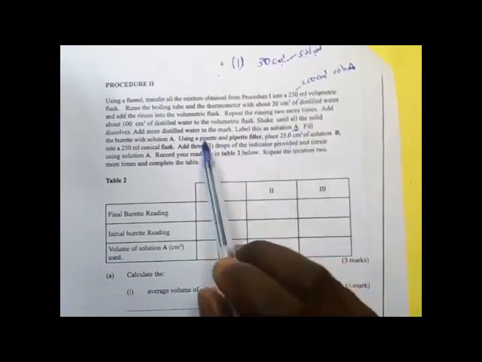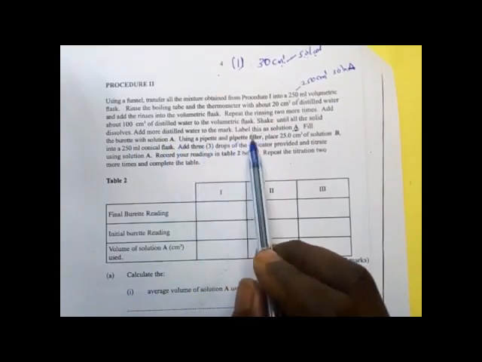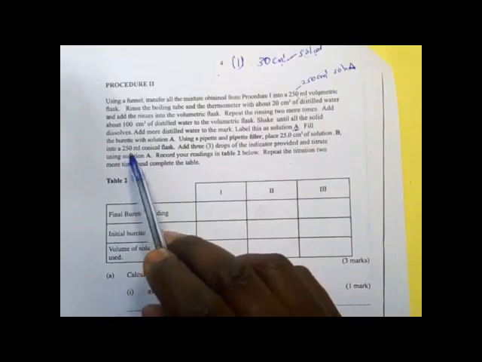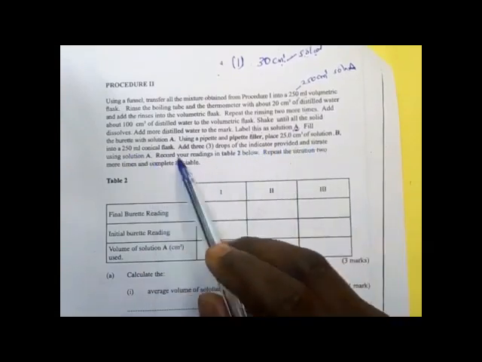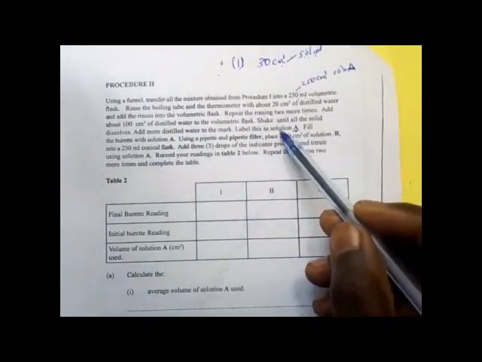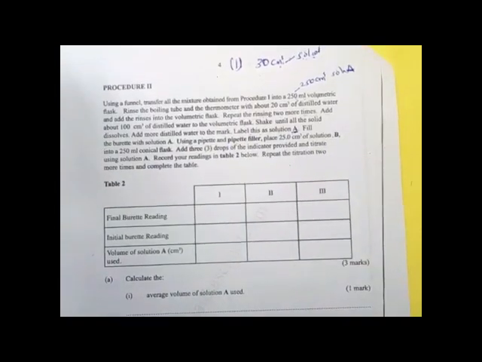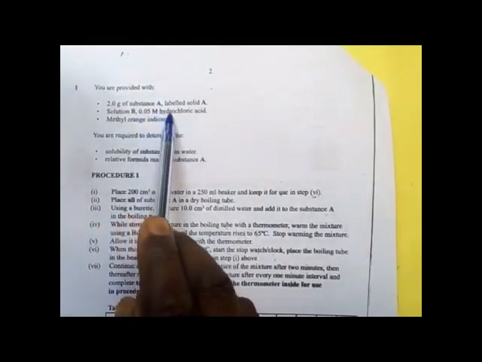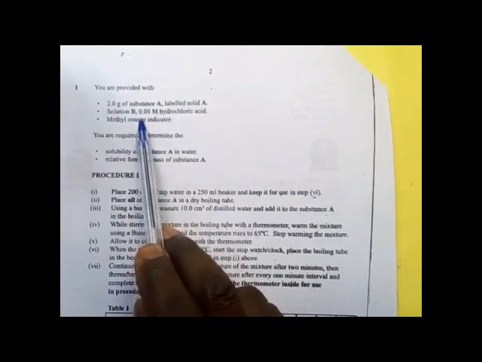Fill the burette with solution A. Using a pipette and a pipette filler, place 25 centimeters cube of solution B into a conical flask. Add drops of indicator provided and titrate using solution A. Now we are titrating solution A against solution B, but we know what solution B is: 0.05 molar hydrochloric acid. Now that one we know. So A is going to react with B in procedure 2.